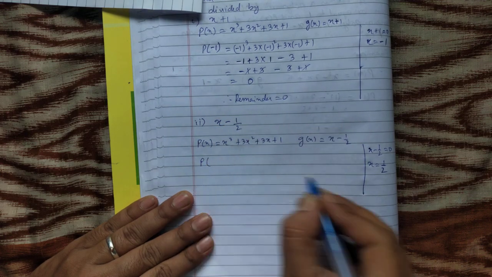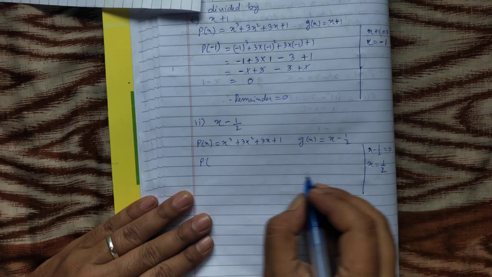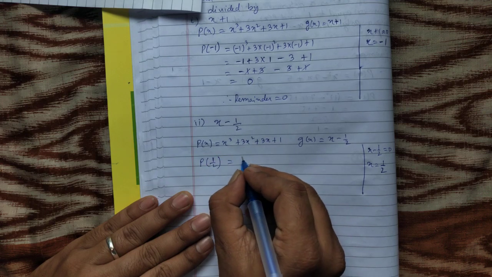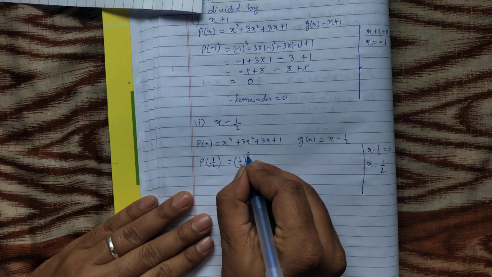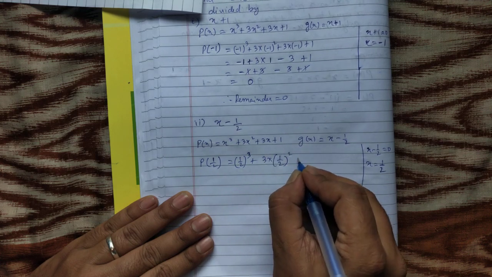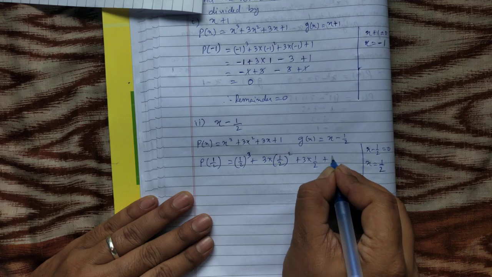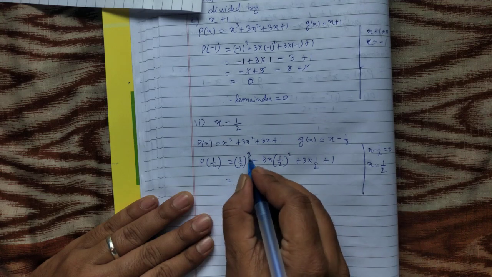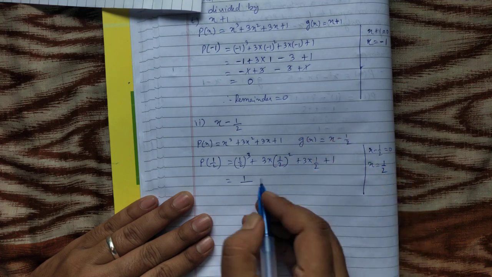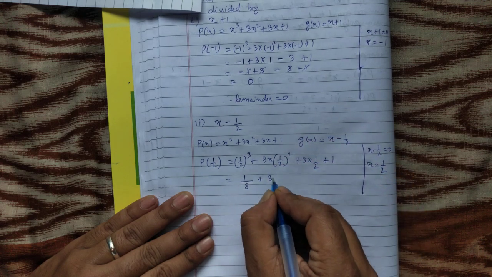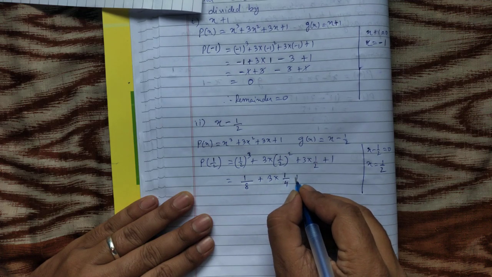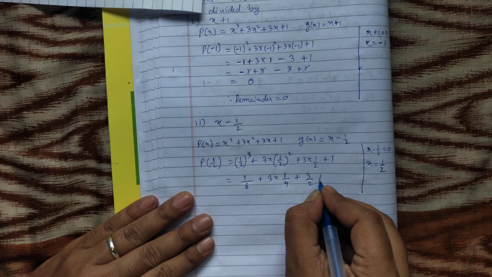Here also we'll find p(1/2). The value of x is 1/2. That will be the remainder. So wherever you see x, you'll put (1/2) cube plus 3 into (1/2) square plus 3 into 1/2 plus 1. So 1 cube is 1, 1 into 1 into 1. 2 cube is 2 into 2 into 2, which is 8. Plus 3 into 1 square is 1 by 4, plus 3 into 1/2, that is 3 by 2, plus 1.